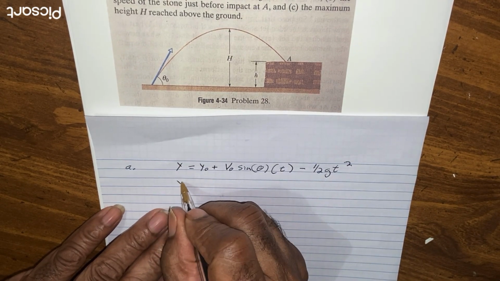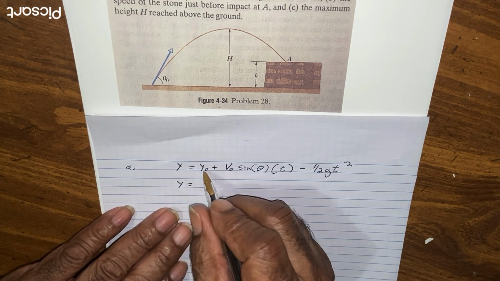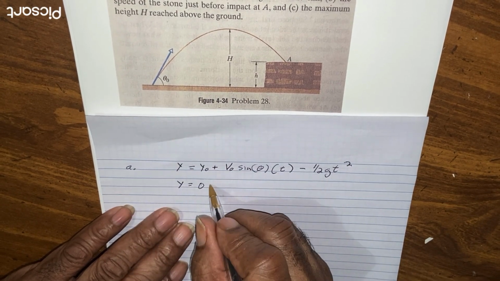So we'll go y equals y sub o. Well, y sub o is 0. It's at ground level.